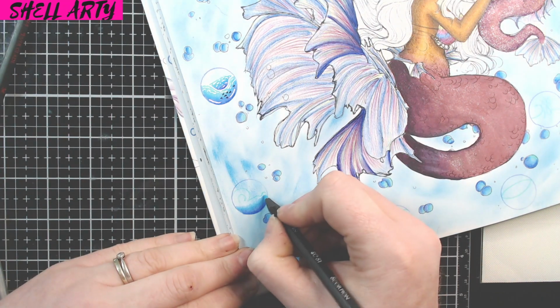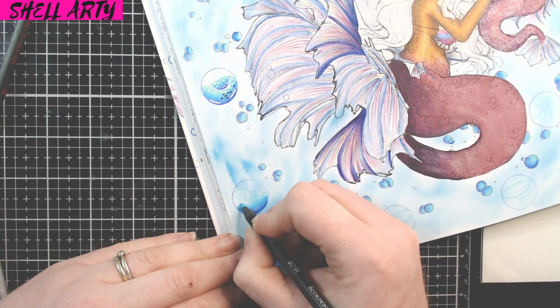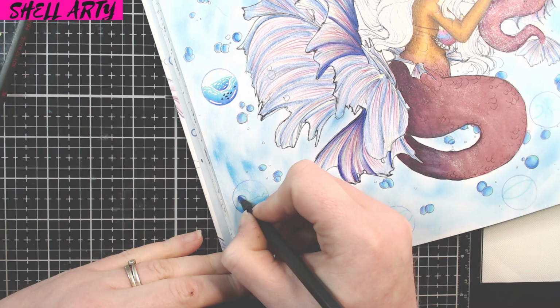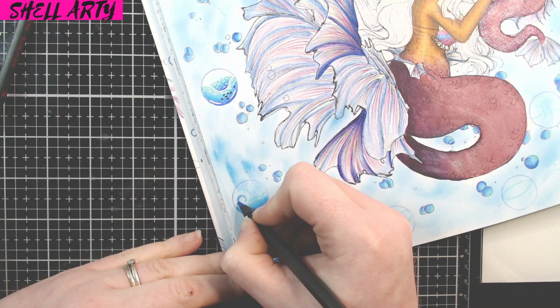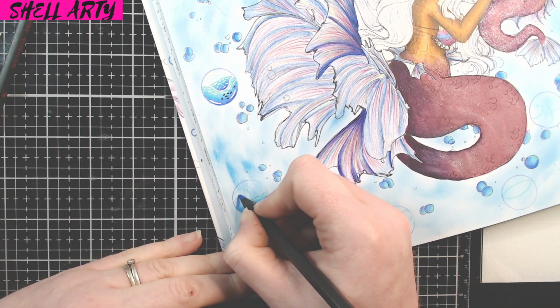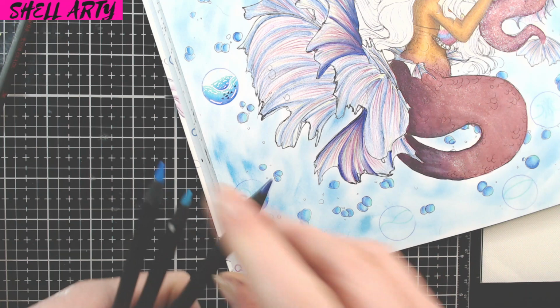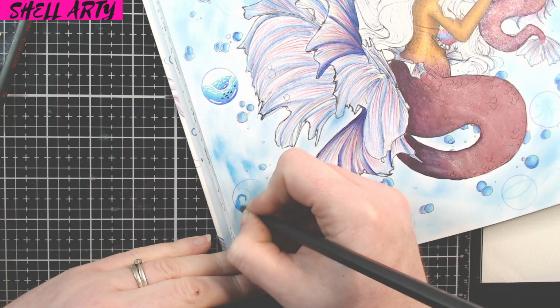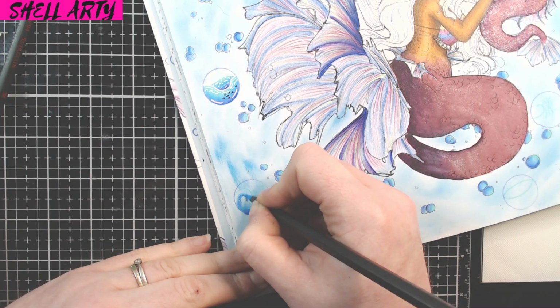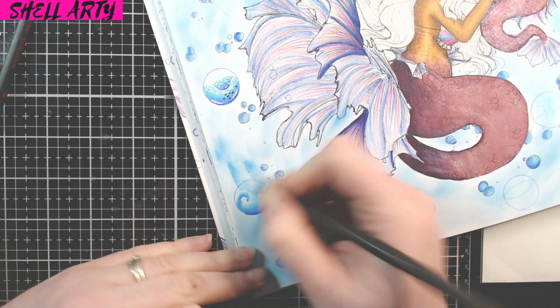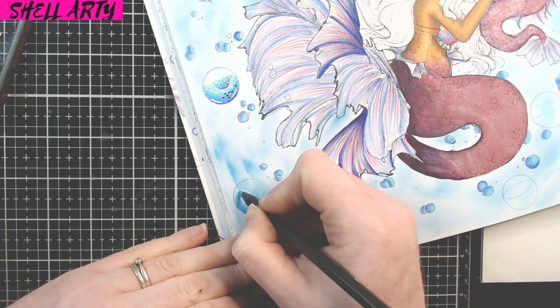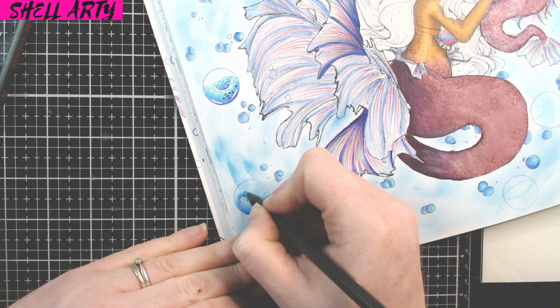Then Blue Heaven. And then back to Galaxy Blue for the inner part of the wave. And then Forget Me Not. They're just cute little fun things to do. Gets your creative juices flowing in your brain.